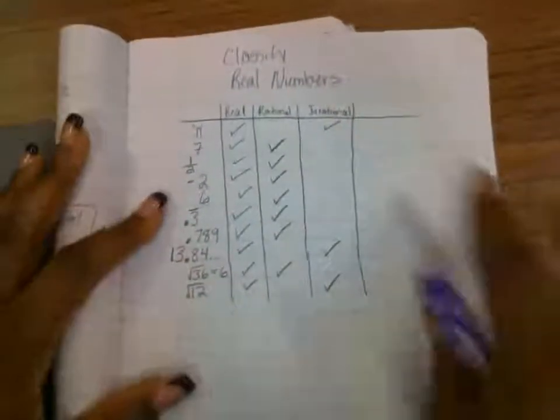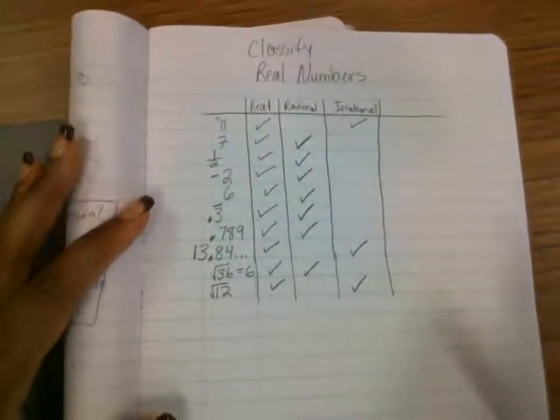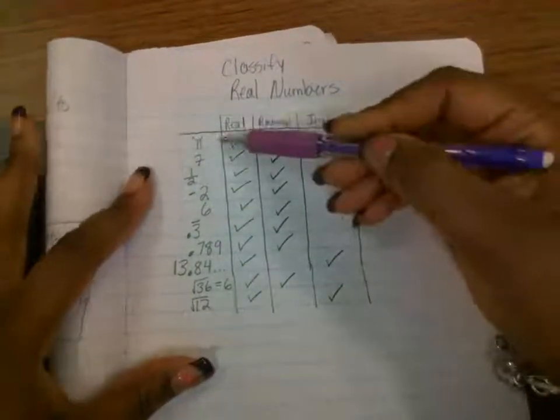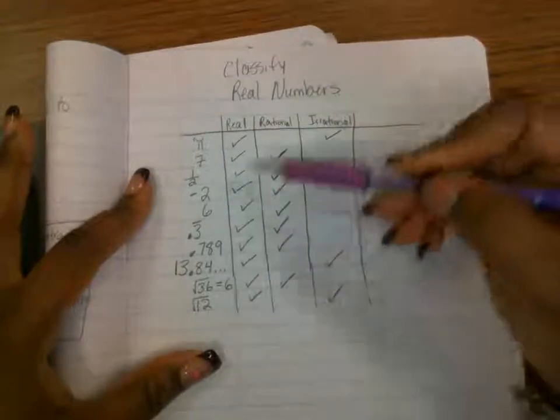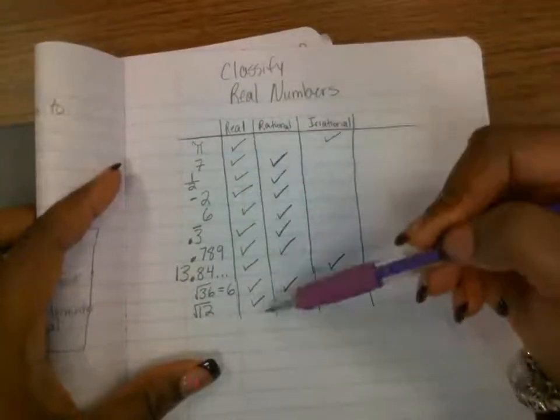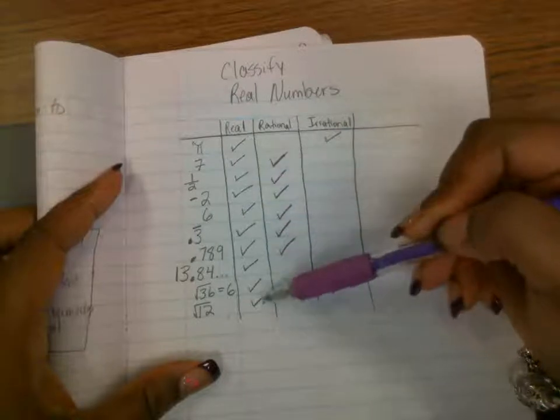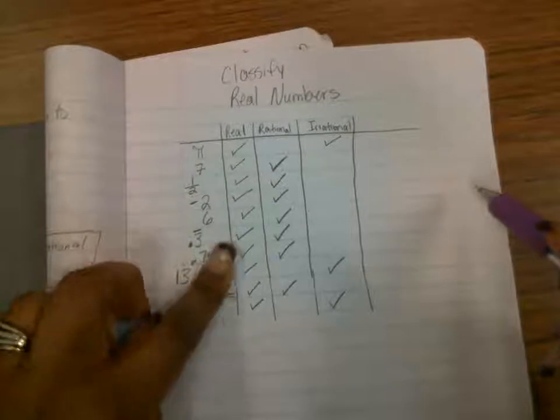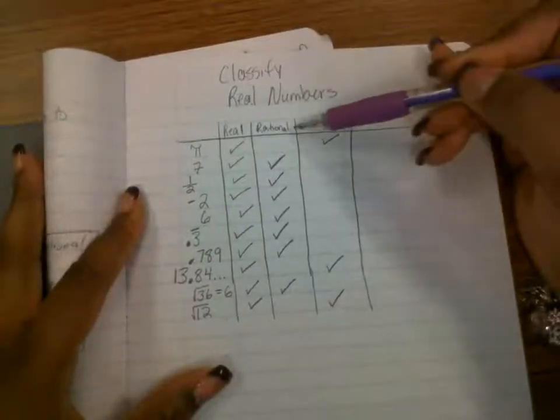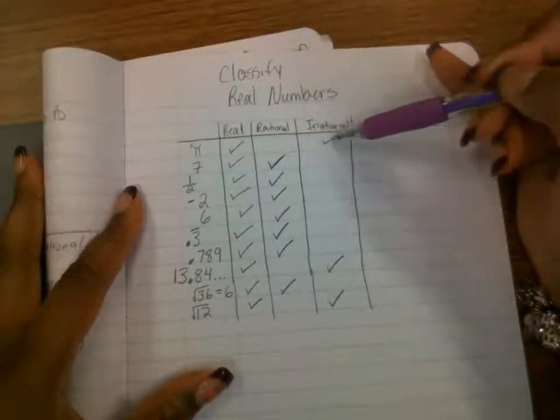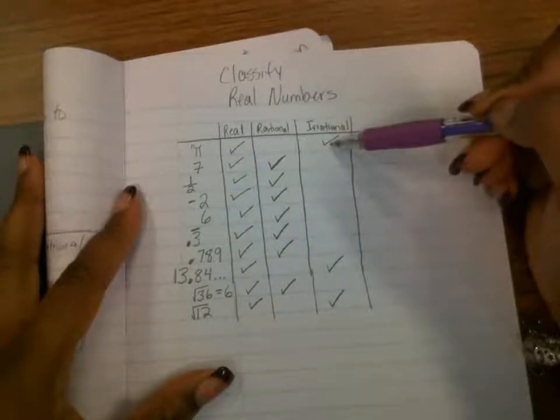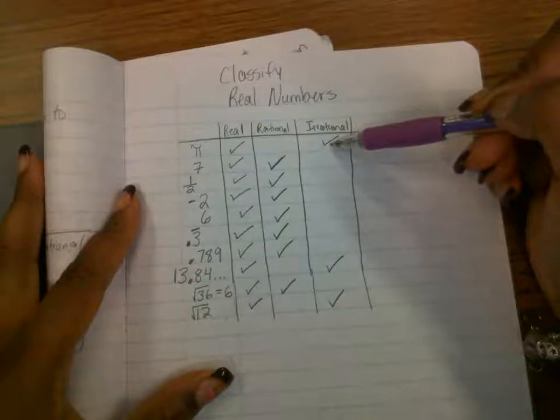All right. Here, we're going to add a little bit more to this page, and then we're going to be finished with the first page of notes, okay? So far, these are the numbers that we did on Friday, and we know that any and every number is a real number, so that's why we have checks in all these boxes, because all of these numbers are real numbers. Now, notice, a number can either be rational or irrational, but that's it. So all real numbers are either one or the other, but they can't be both. Okay?